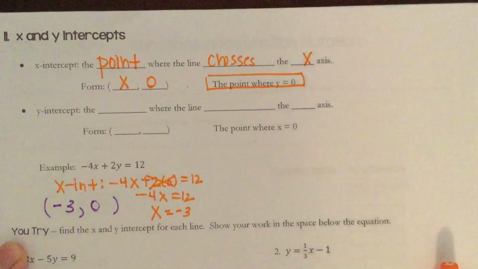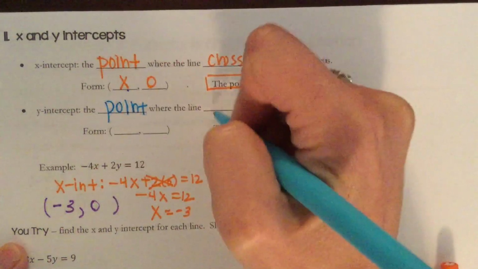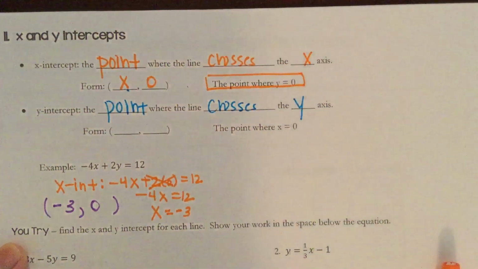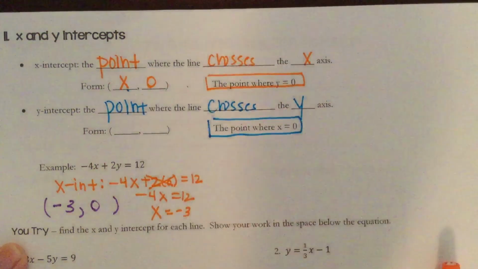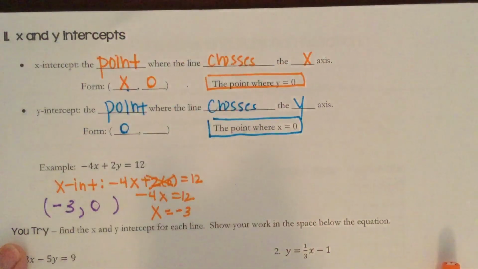To find the y-intercept, that is the point where the line crosses the y-axis. When the line crosses the y-axis, the value of x is 0. Since it's a point, we're going to represent it as an ordered pair, and we know in that ordered pair, x is going to be 0, and y is going to have some value. Again, I think about it, if I'm looking for the y-intercept, the other guy, which in this case is x, has to be 0.